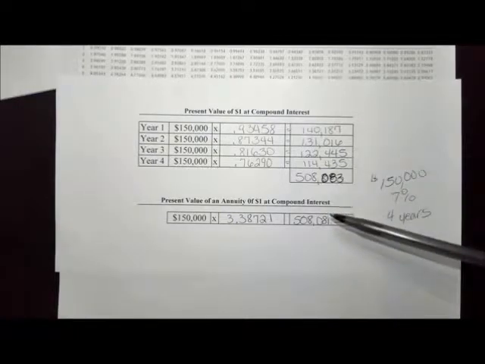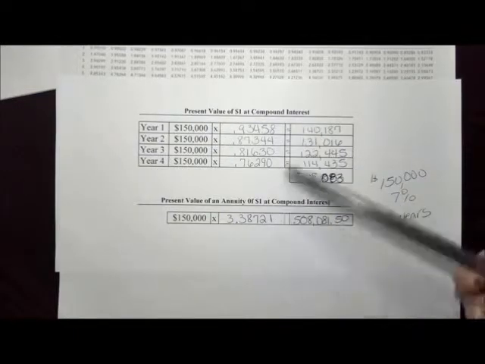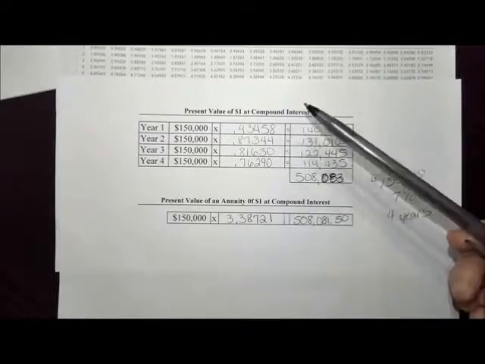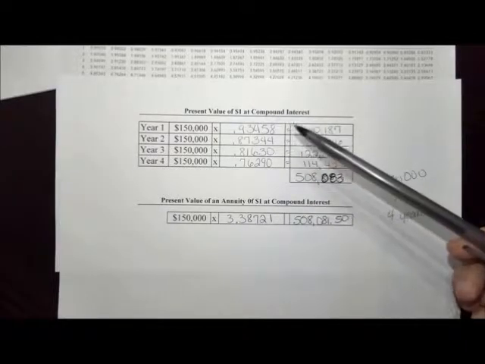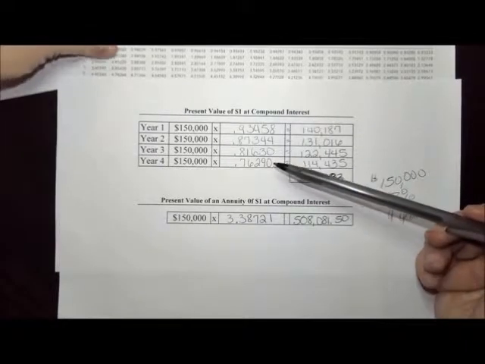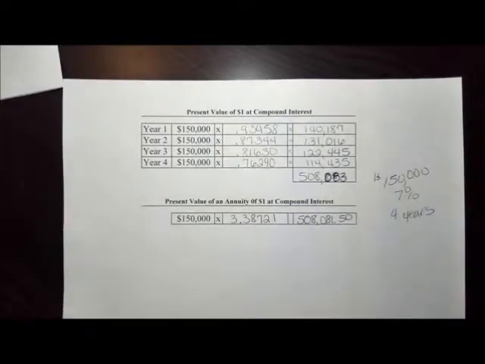However, we determined the same information using two totally different tables. In the first calculation, I used the present value of $1. In the second calculation, I used the present value of an annuity table. This information is going to help you determine how much your money is worth in the future.